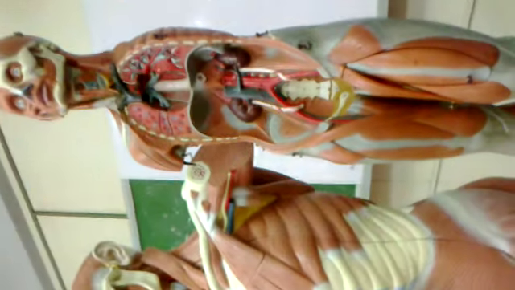Then the joint there, you have your sacroiliac joint, so that is the joint between your sacrum and your ilium. So we're going to discuss this on the model and the chart. Okay, with regards to this model, let's start first with the artery.